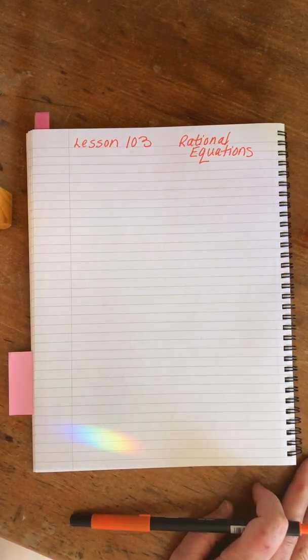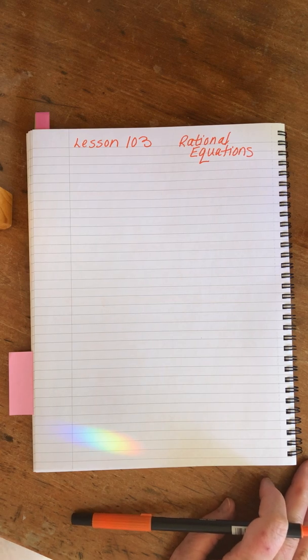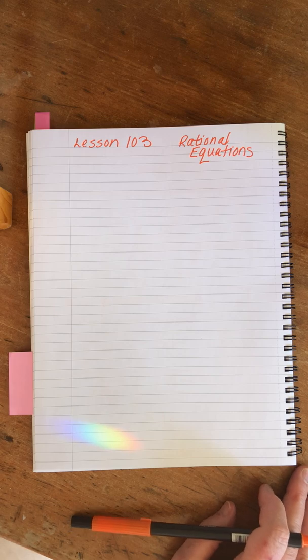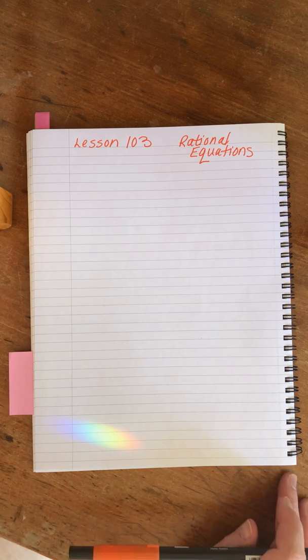Saxon Algebra 1, Lesson 103. You guys, I want to make a really important distinction for you that takes most students a while to get settled in their head. So you may already know this, but I want to make a really big distinction.